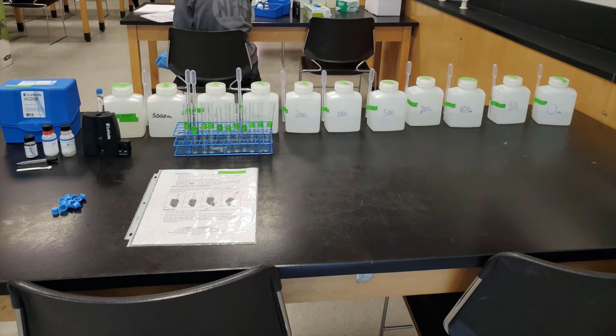As you can see from these bottles, we have samples taken from 10 different depths: 0, 50, 100, 200, 500, 1,000, 2,000, 3,000, 4,000, and 5,000 meters, as well as a single sample taken from the Elizabeth River at 0 meters that we will call natural surface sample. You will want to write these depths in your table, starting with 0 meters at the top and ending with 5,000 meters at the bottom.